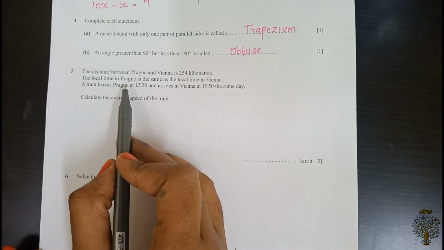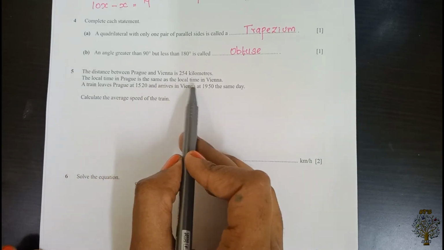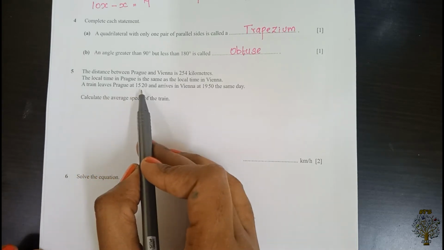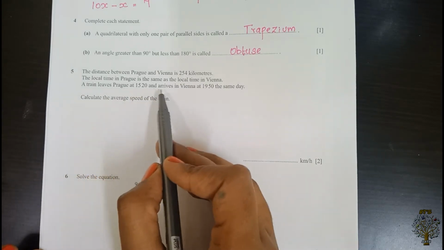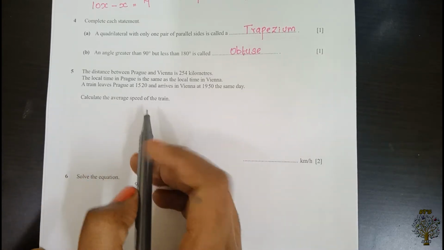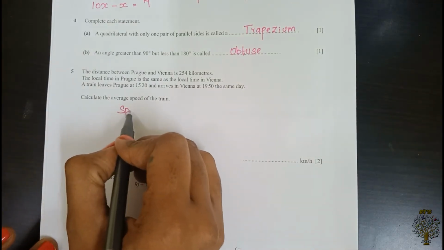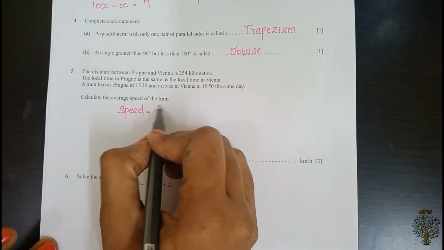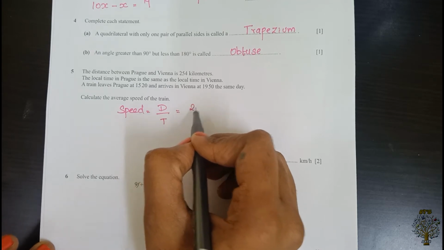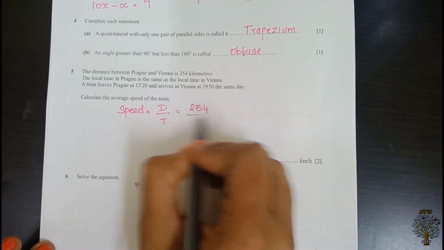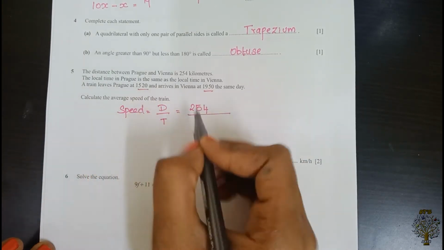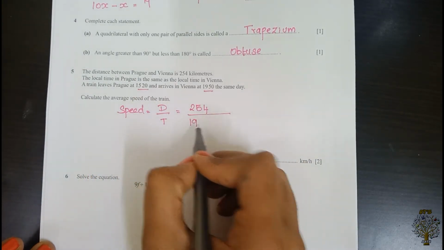Next question. The distance between Prague and Vienna is 254 kilometers. The local time in Prague is the same as the local time in Vienna. A train leaves Prague at 15:20 and arrives in Vienna at 19:50 the same day. Calculate the average speed. We know the speed formula. Speed is equal to distance divided by time. Our distance is 254 kilometers divided by time, the end time minus the initial start time.